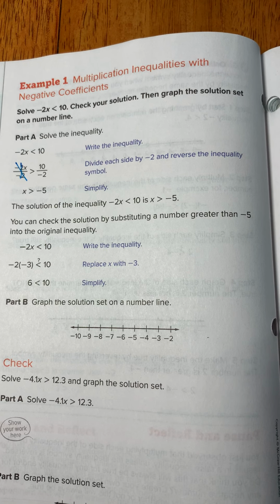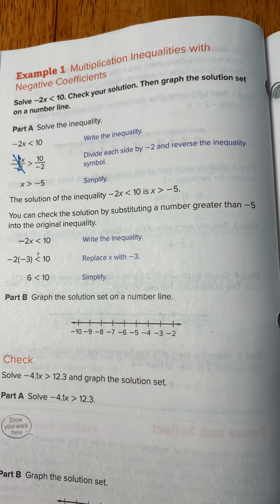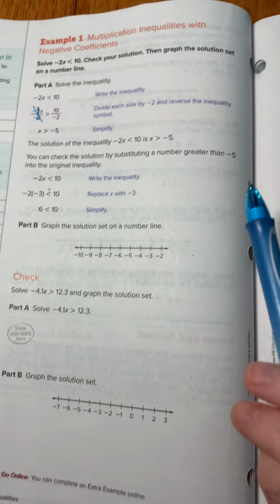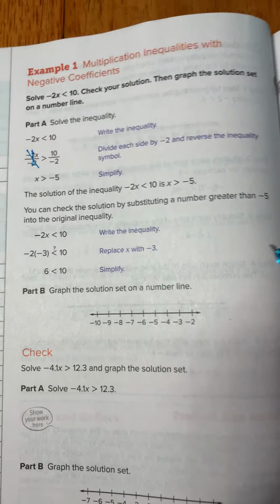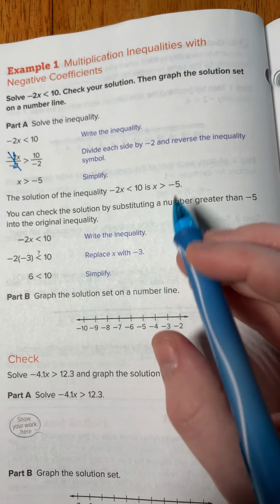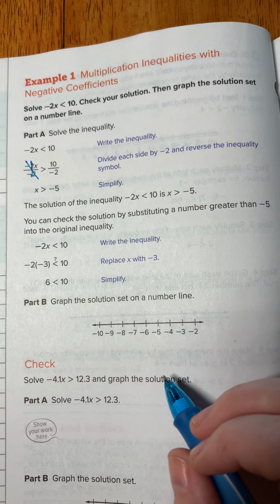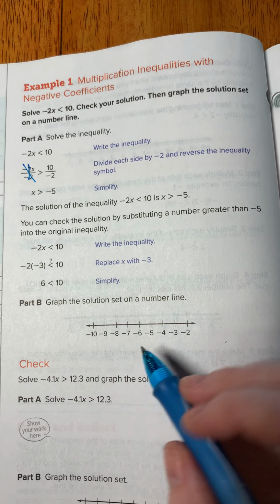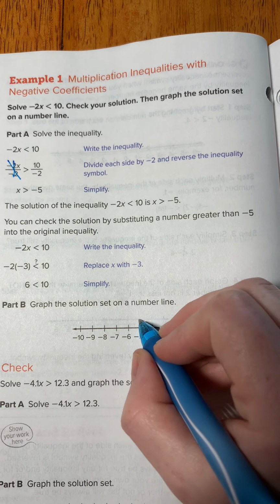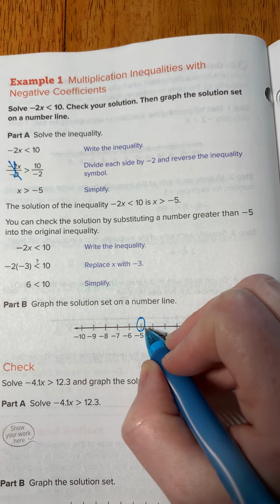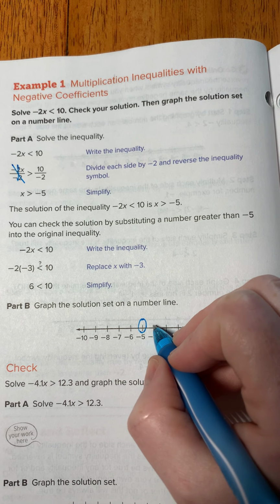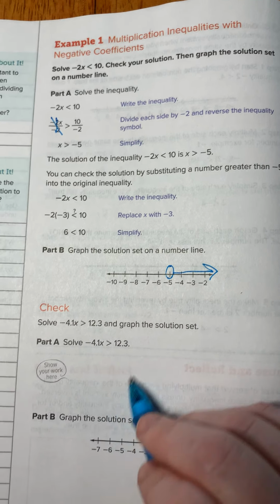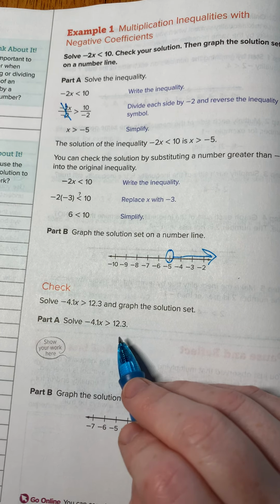If checking this for you is too difficult because of the negatives, then just skip that for now. Try and use your common sense and just go forward. Focus on solving it using algebra and graphing it on the line. So where would it be? -5 is right here. Do we fill in the circle? No. And which way does the arrow point? This way.